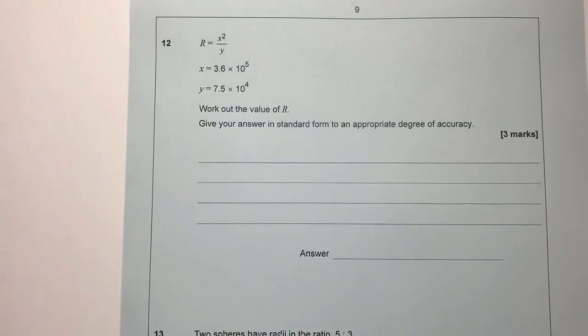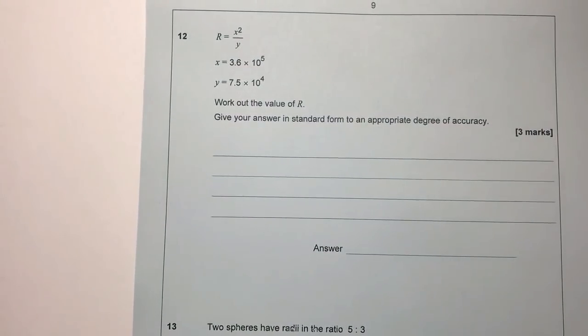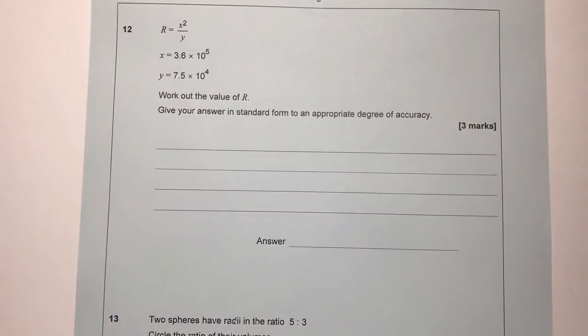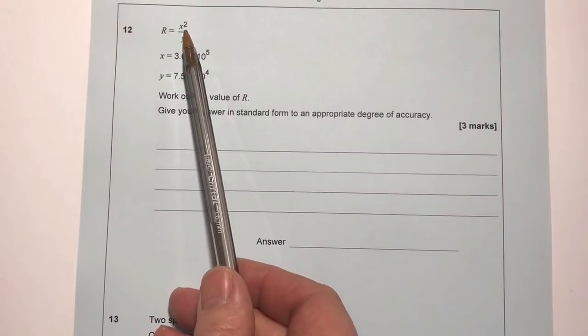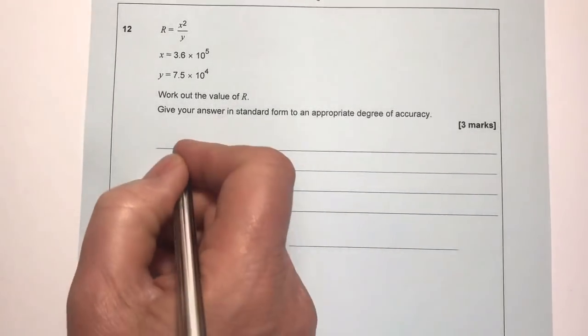Question number 12 asks you to work with standard form. Standard form is something that usually crops up on both non-calculator and calculator questions, so it's well worthwhile getting to grips with how to work with standard form. So I'm just going to write it out. I've got a value of x and I've got a value of y. Now at the top of this equation, I've got x squared. So just be a little bit careful about that.